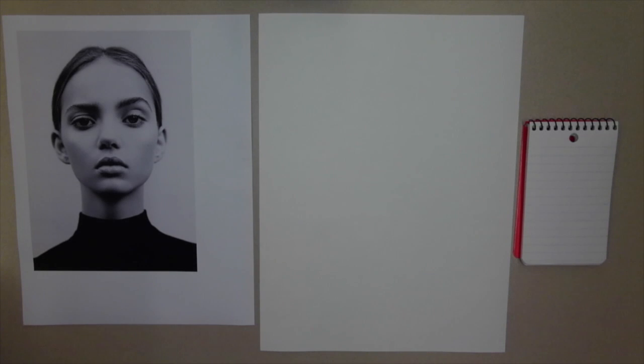Using a grid to draw from a photo. In this video, I'll explain how to create a grid on top of a photograph that you can then use to help draw on your drawing paper.